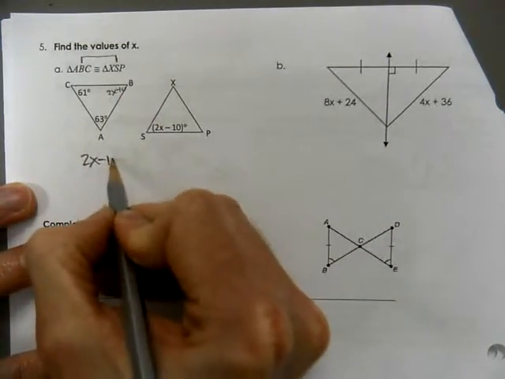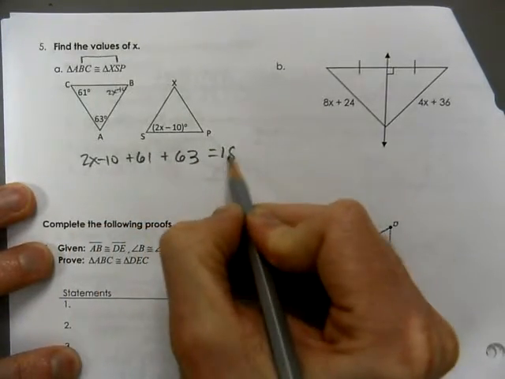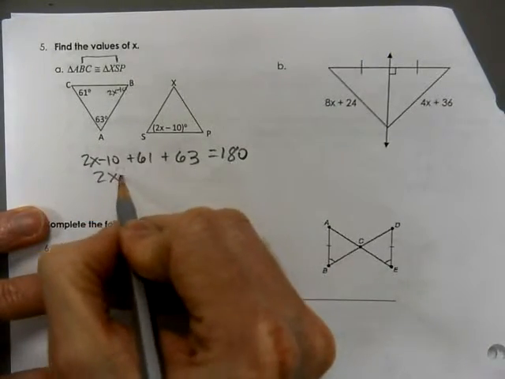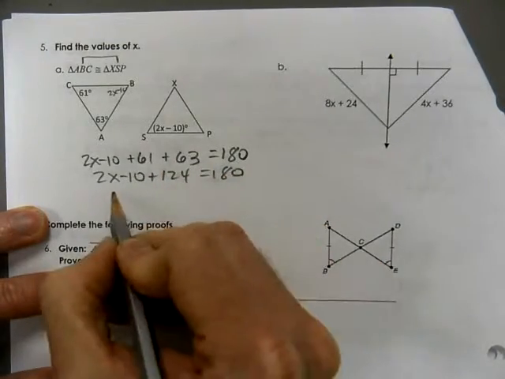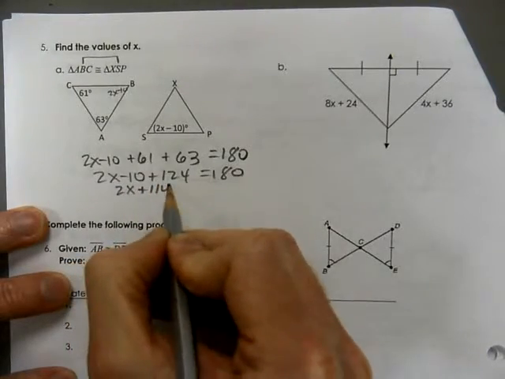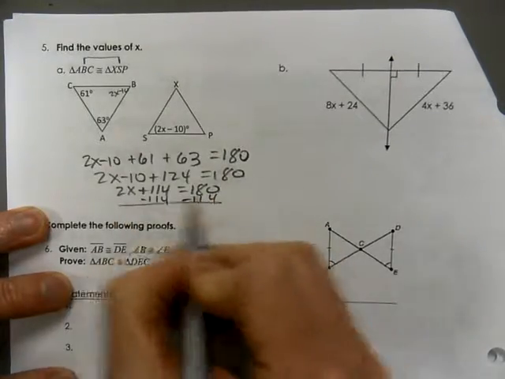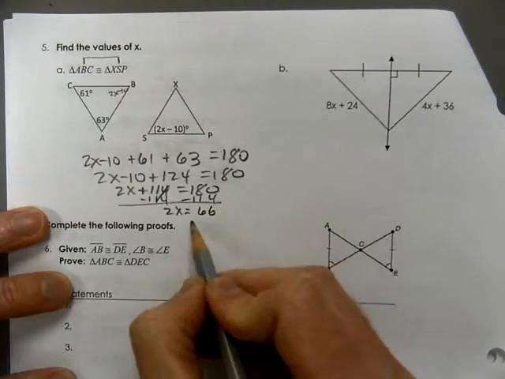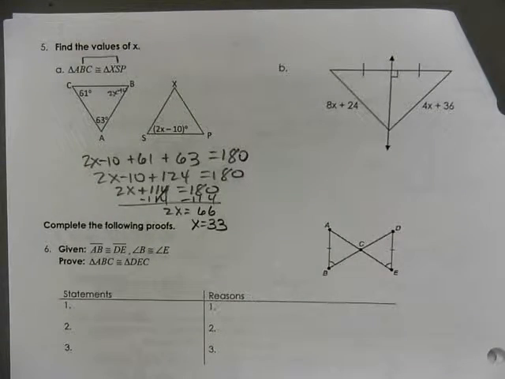So I have 2x minus 10 plus 61 plus 63. All three angles have to add up to 180 degrees. This is 124. So minus the 10 from that, 114. Subtract the 114, and we're going to get 66. So x is going to have to be 33. X is not 33 degrees, it's just the number 33.